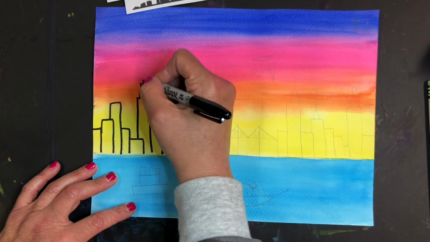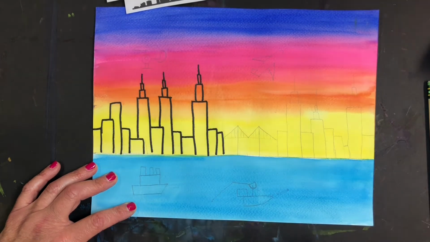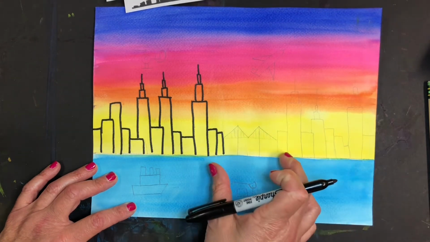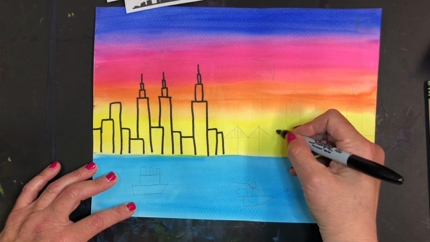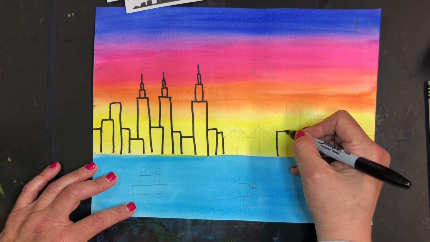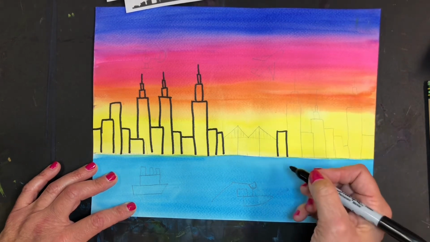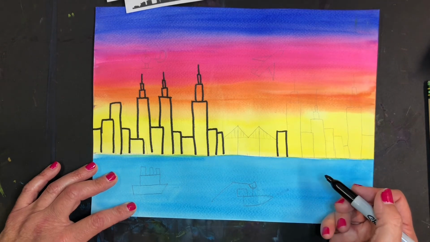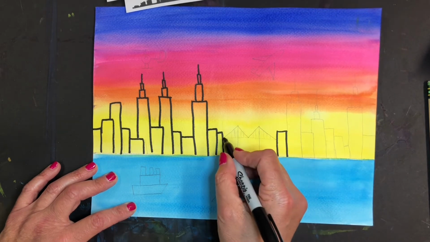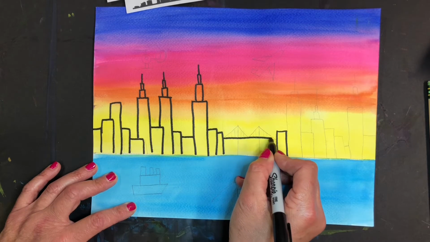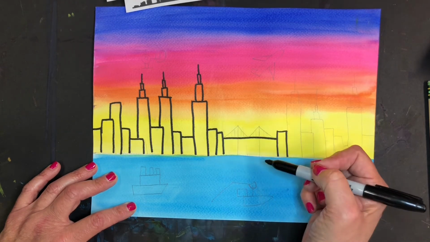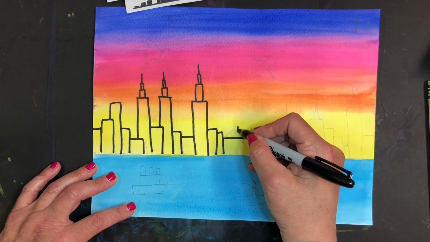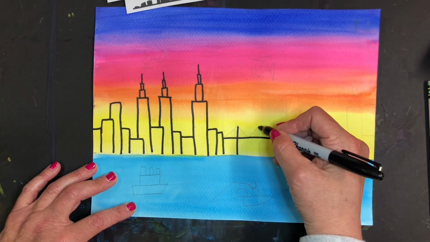Now, if you want to do a bridge, you want to make sure you leave a decent amount of space in between the buildings on the left and the buildings on the right. So you want to have two short buildings. Basically, all you have to do is draw a line that doesn't reach the top of the buildings. You see how it doesn't go to the top? Then you're going to draw the letter H.